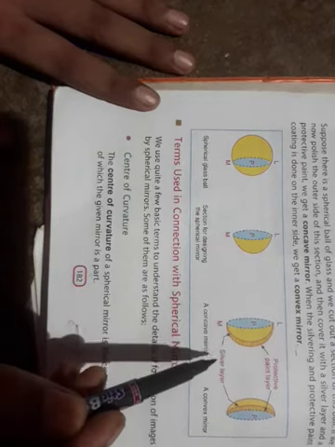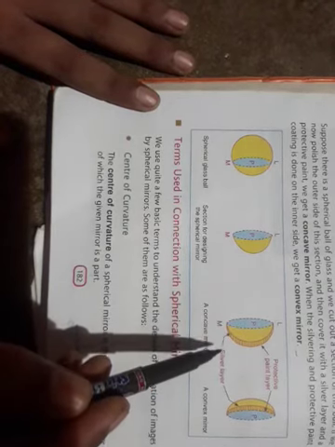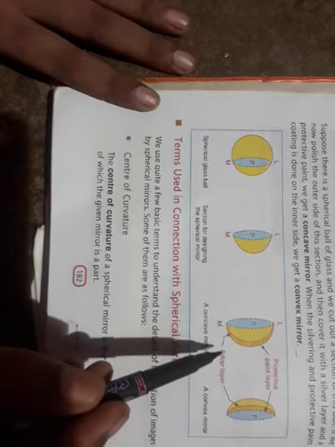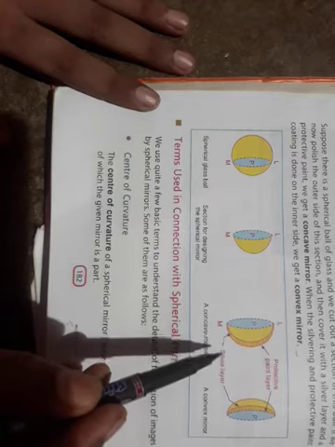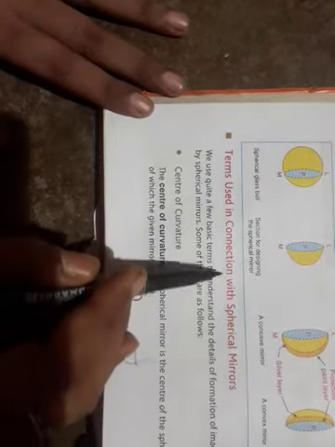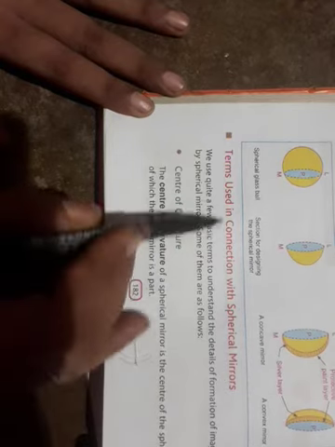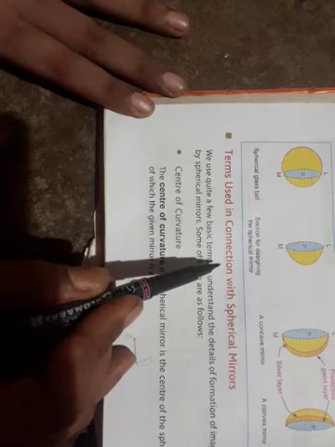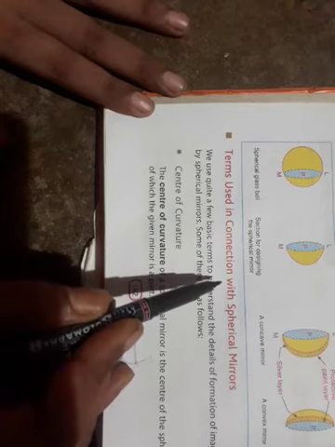And there are so many differences between concave and convex. But all these things we will study in the 10th, 12th. All these syllabus are also in class 10th and 12th. I have taught not only class 10 but also class 12, so there is no problem. Terms used in connection with spherical mirrors. Very important. Before that I have discussed incident ray, reflected ray and normal.